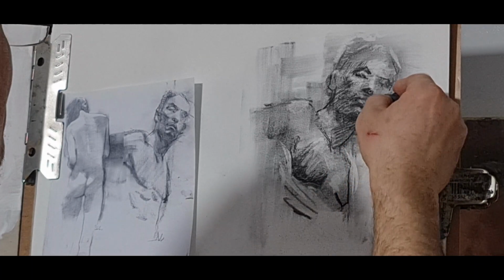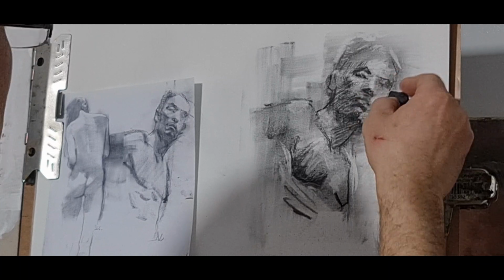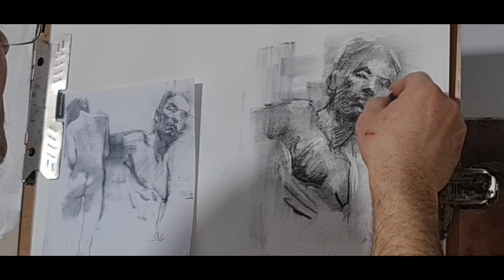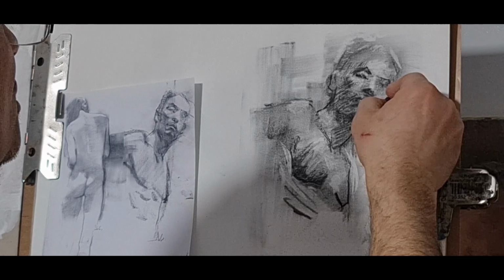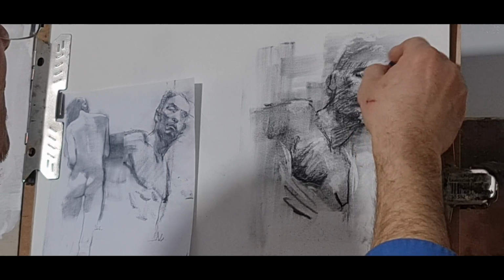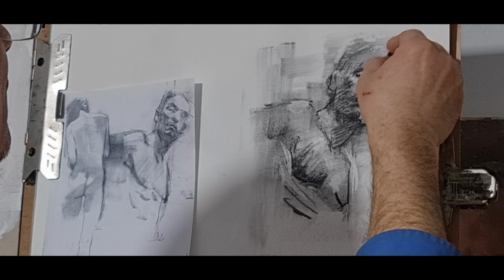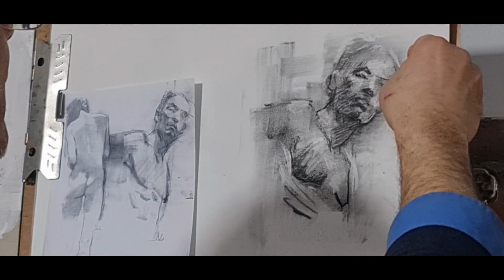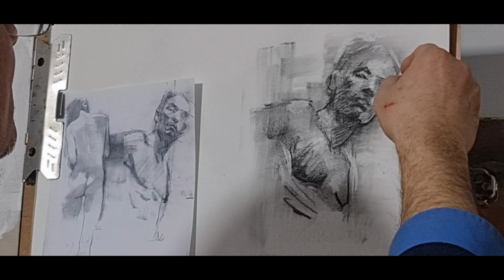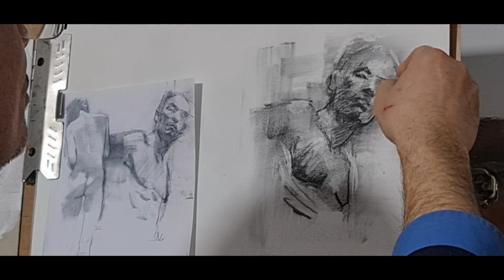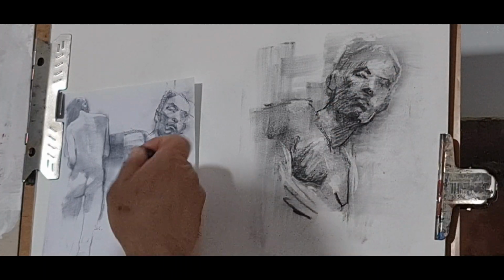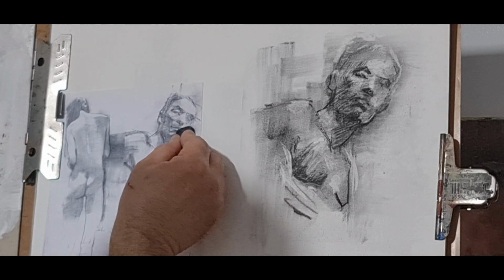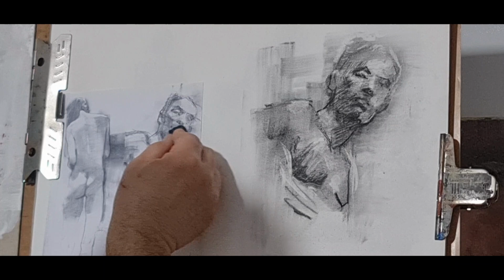And you have the ear, and the ear is actually in shading, and you've got the forehead and the hair around the forehead here, lighter. Just lose those lines here, don't need those lines. Sorry. And the tip of the ear is right under the nose.